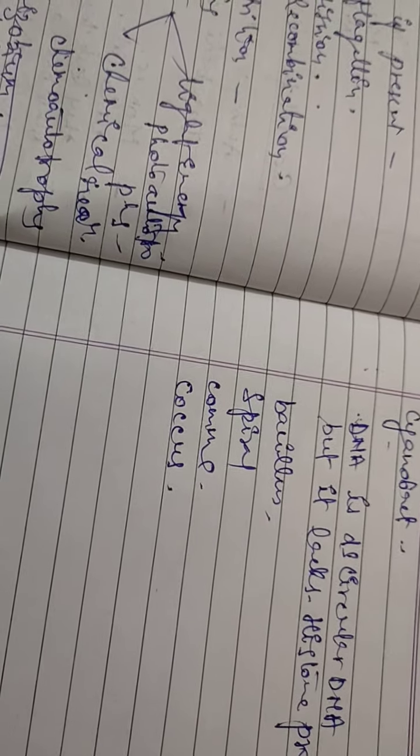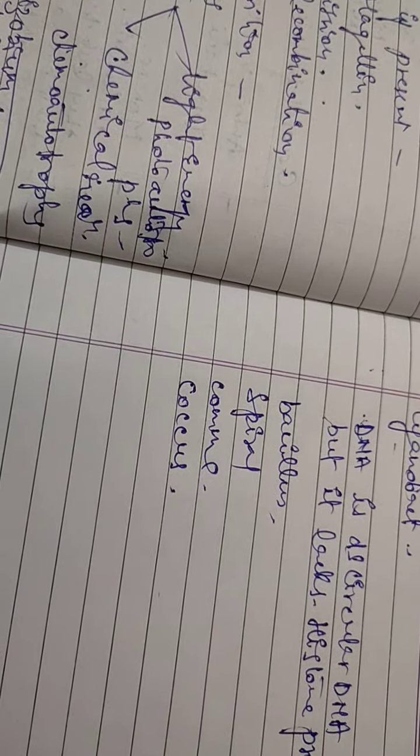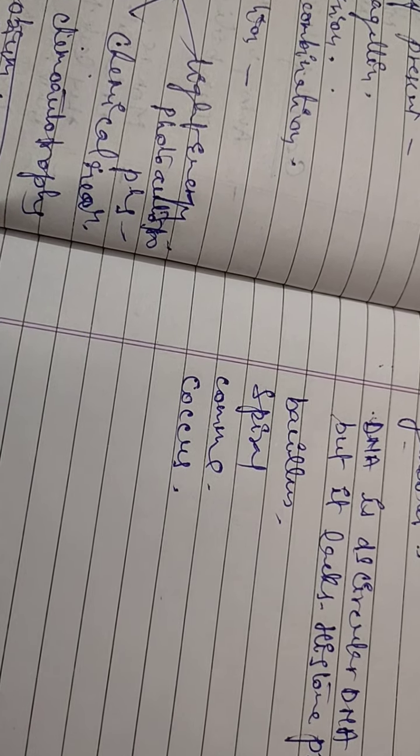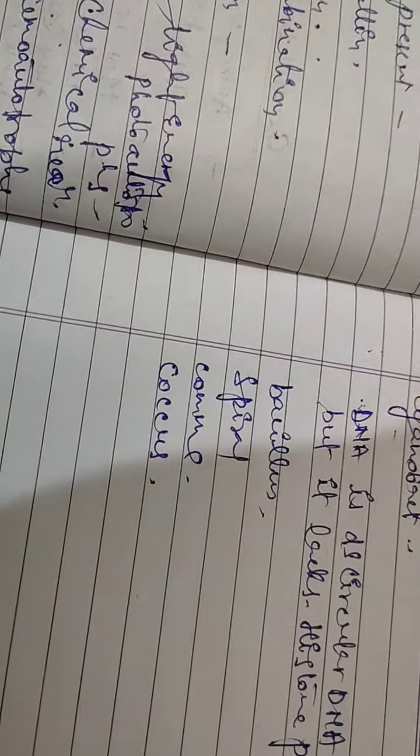So there are many sizes. The average size of a bacterial cell is 0.5 to 1 micrometer.